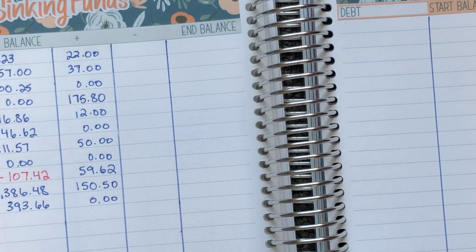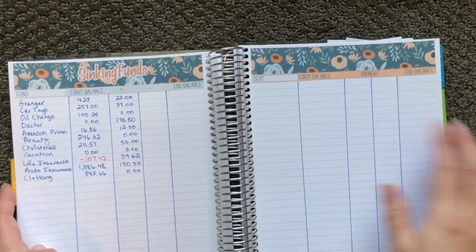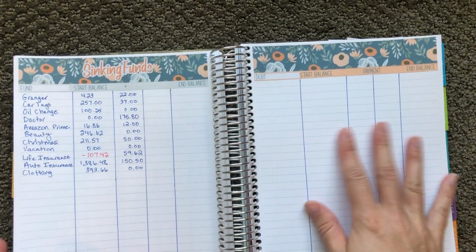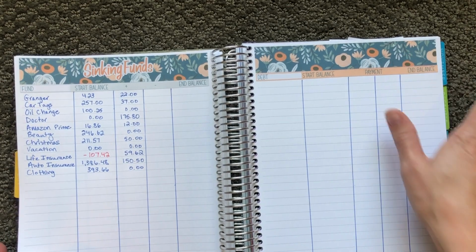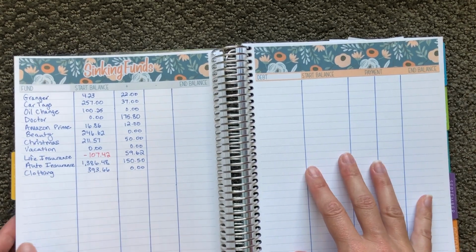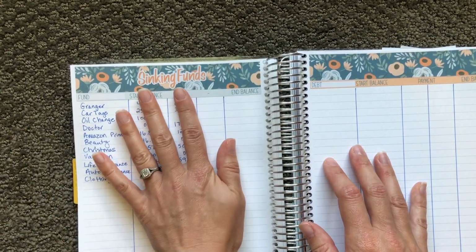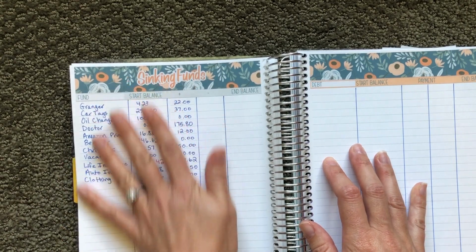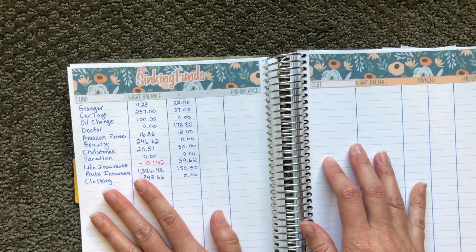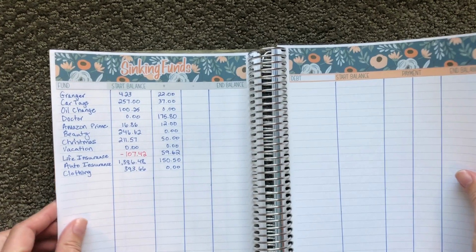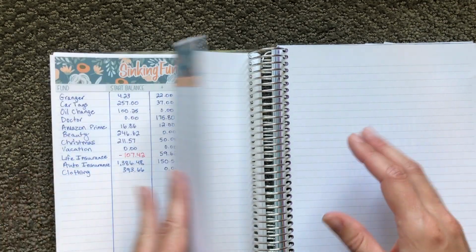But I am not going to do my business side, actually. It's hard to do that one. There's just some sensitive information in there sometimes. But this is definitely our personal sinking funds. These are the ones that we keep track of every single month. I have some extra pages that I don't use right now, but I'm sure I will come up with something. Just haven't really had time.